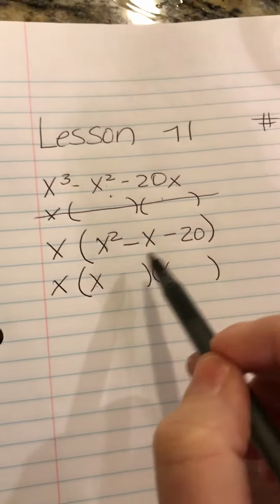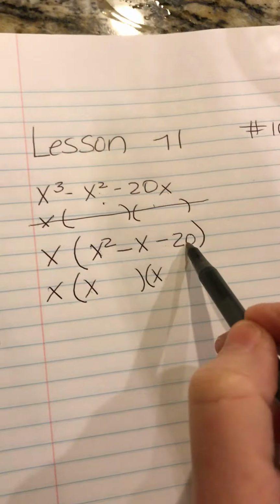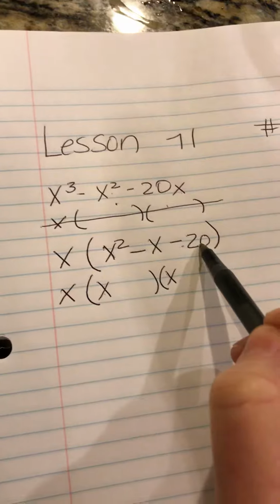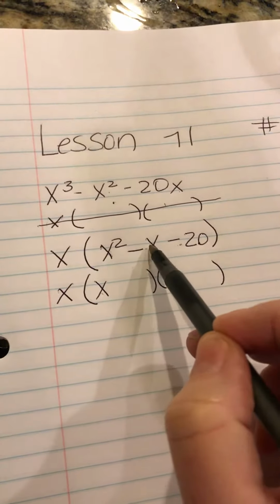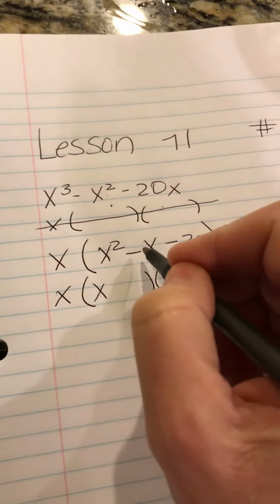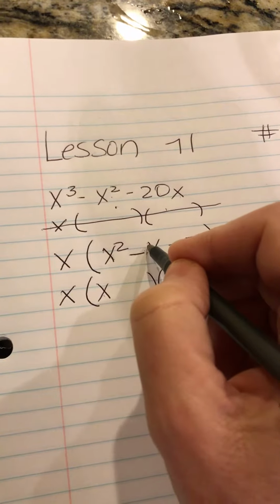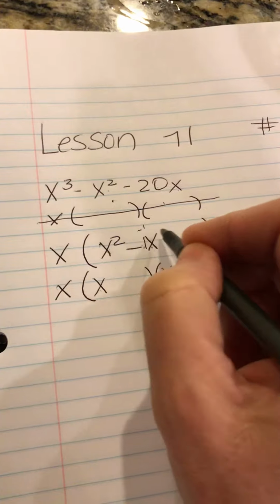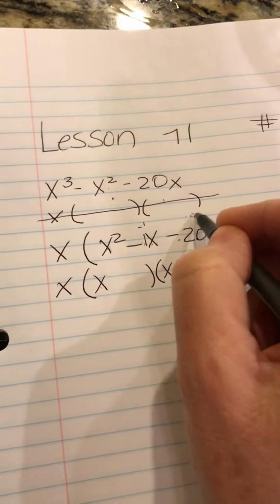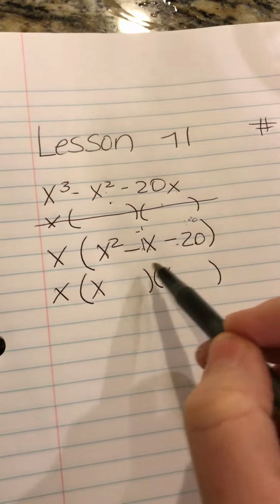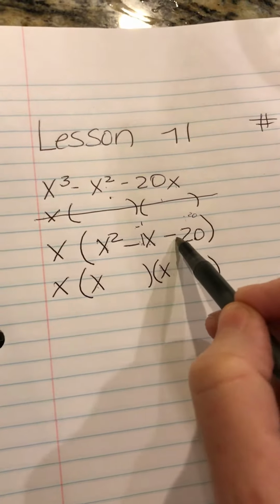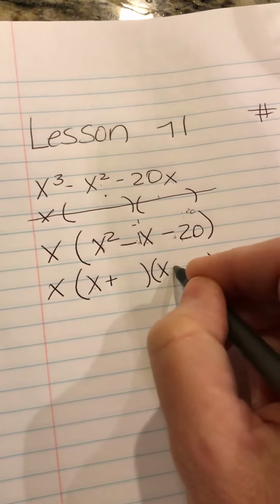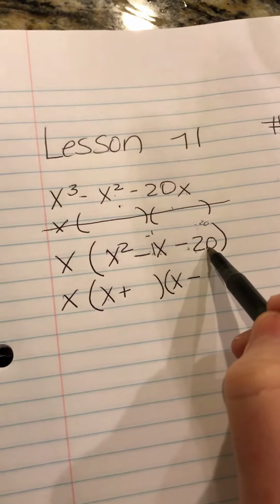Now we ask ourselves, what are two factors that multiply together to make negative 20 that when they're added together, they make negative 1. Now, we don't write a 1 because 1 times anything is that number, but there's a 1 right here. So we have a negative 1 here and a negative 20 here. I have to get a negative answer when I multiply them, so that means one of them is going to be positive and one of them is going to be negative to get a negative 20.